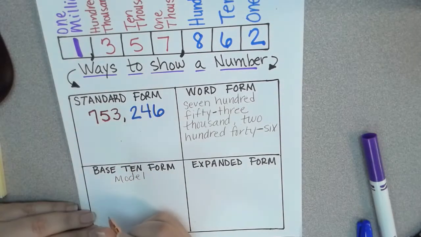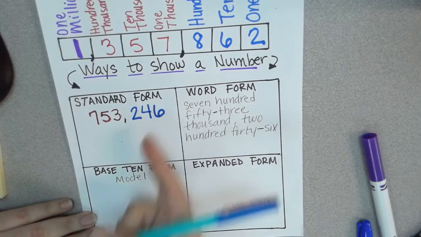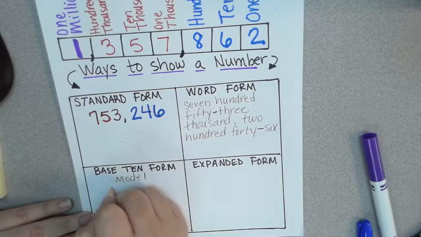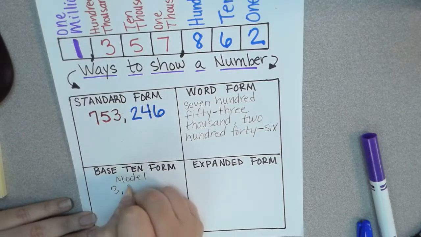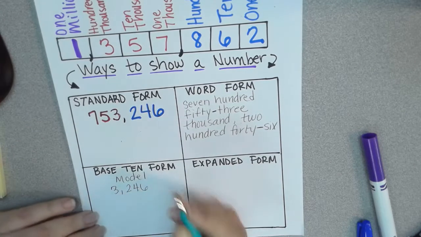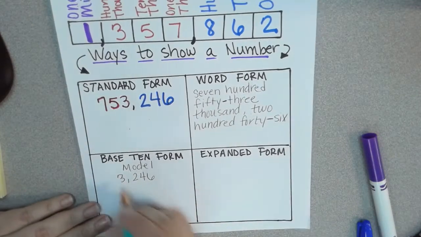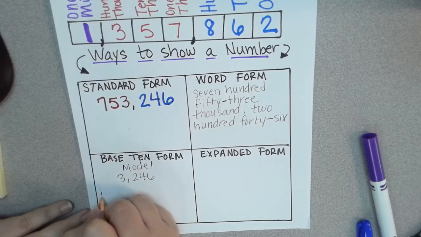Okay? Now, base 10 form, all this is like your model, your picture. Let's represent the number. Let's just do 3,246 and we'll make a model of that. To draw the thousands, I would do squares.